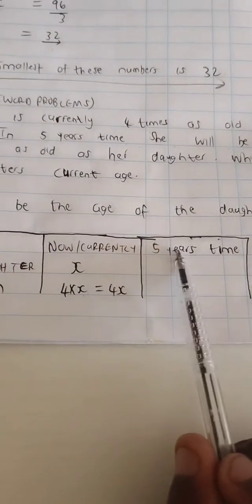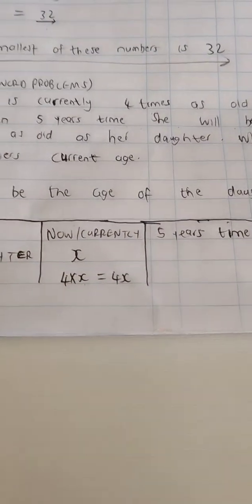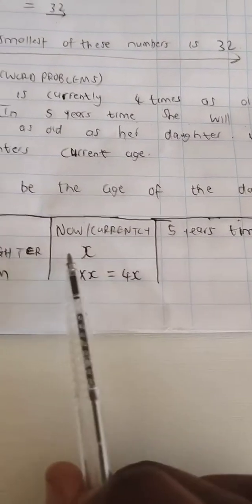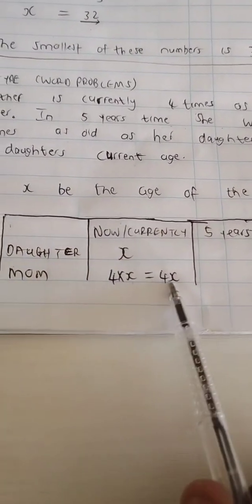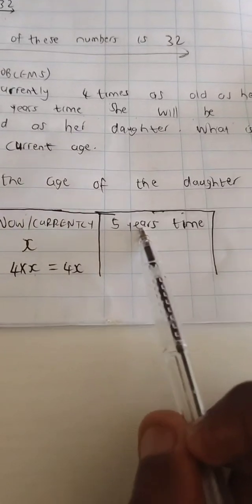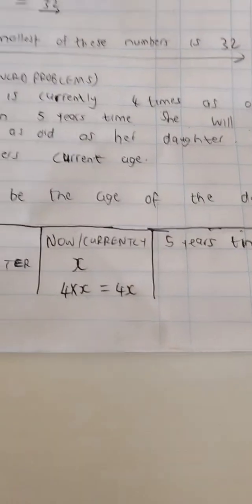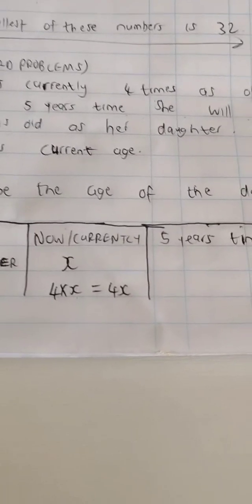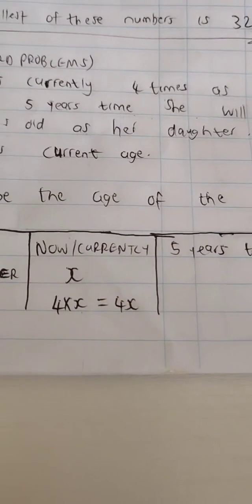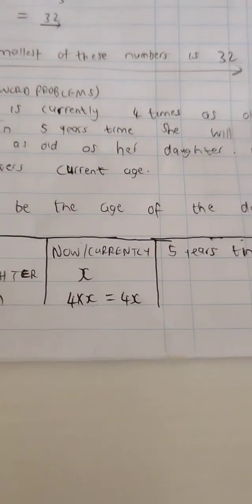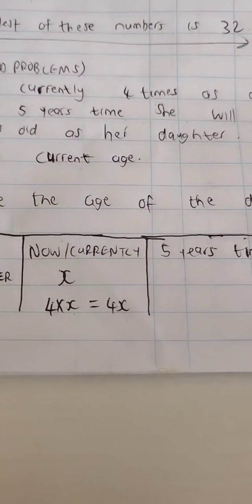Now, let's come here. In what? In 5 years' time. Now, let's forget about all the other things. But in 5 years' time, if daughter's age currently is X, mommy's age currently is 4X, in 5 years' time, what does that mean? I need you guys to understand what that means. If I am 10 years old right now, in 5 years' time, how old will I be?